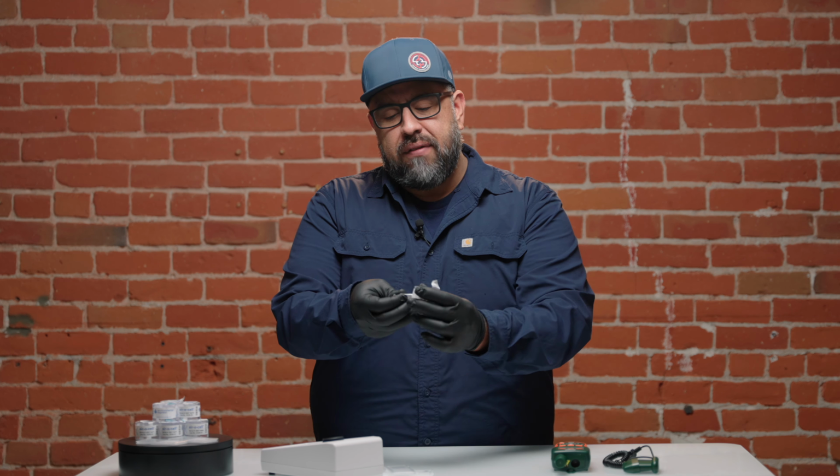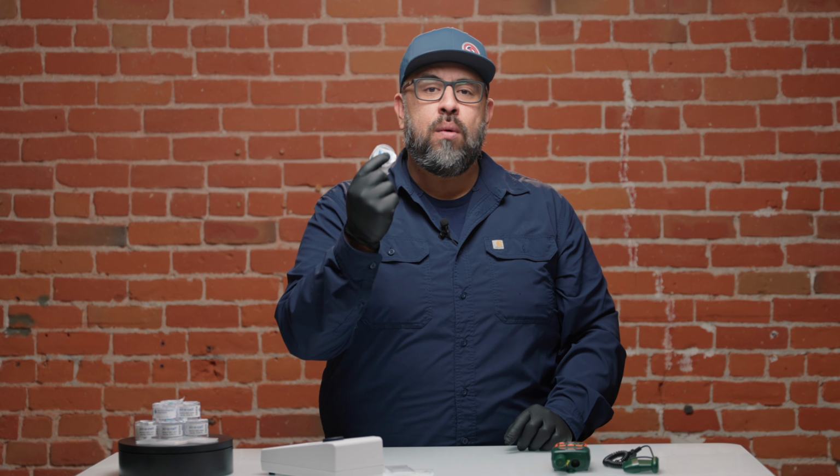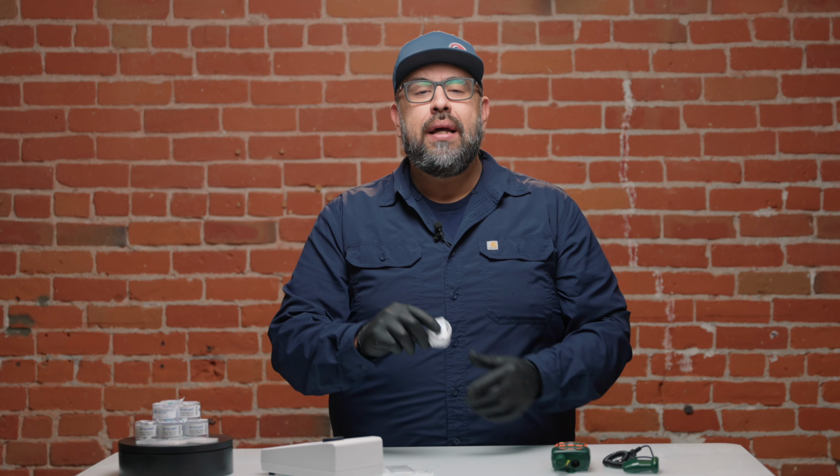Once the sampling is completed, we'll take the cassette and send it off to a laboratory for analysis, and this is going to give us a clear picture of the mold spores present in the environment and help us determine the next steps for remediation.